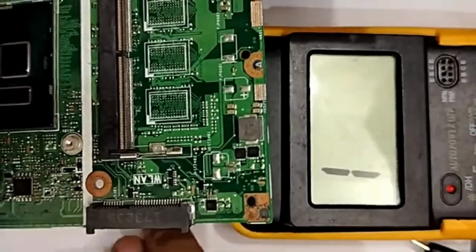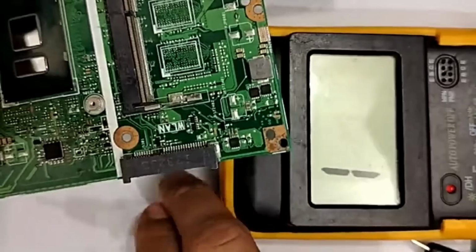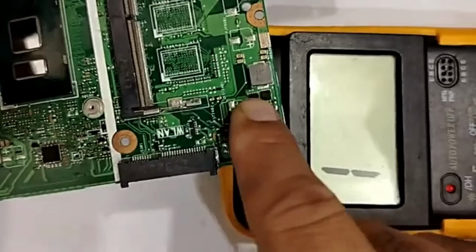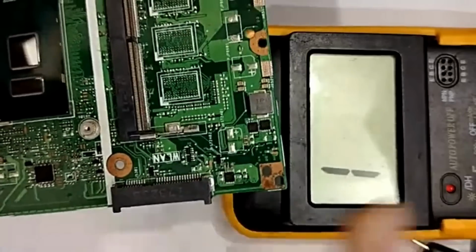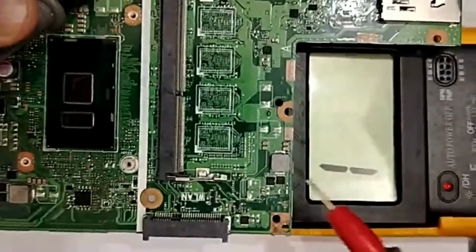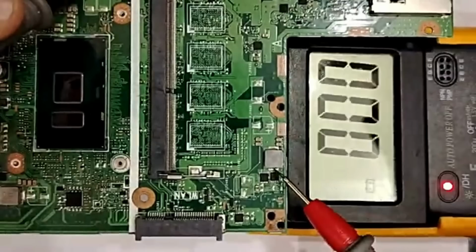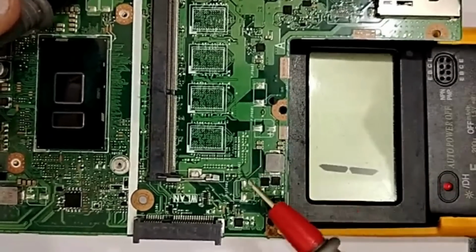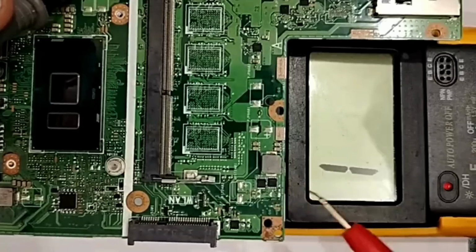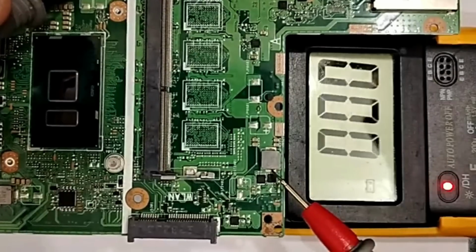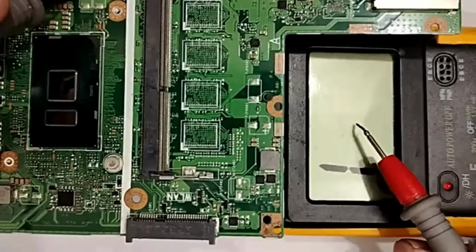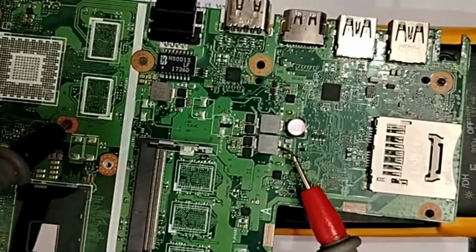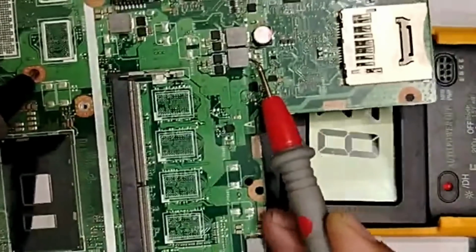Let's draw the circuit here. Let's draw the circuit on this paper and then go back to the circuit. What we have found is that this circuit is shorted. We have 0, means this circuit is shorted. Good, because the inductor to the ground gives 0 on the multimeter, and we know that inductors should never be shorted.